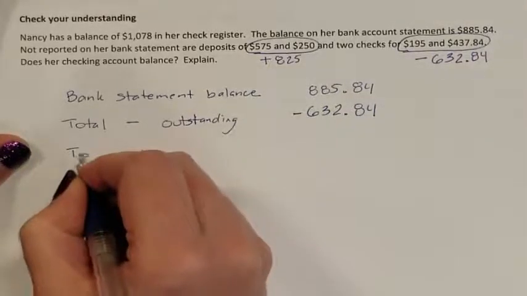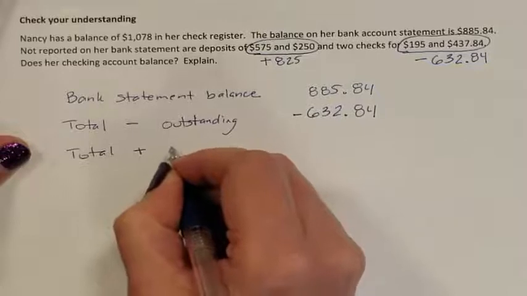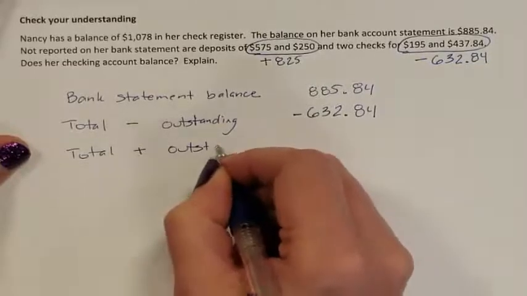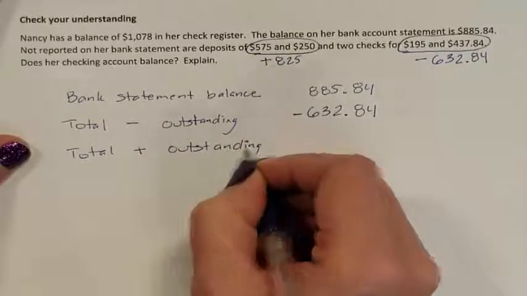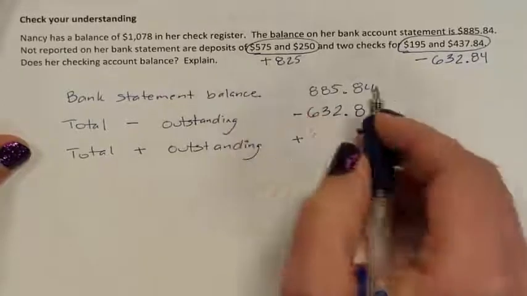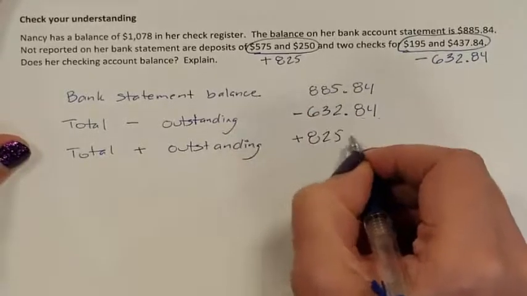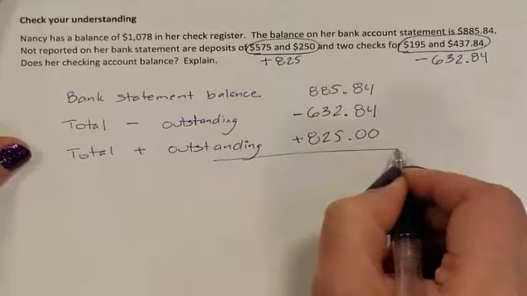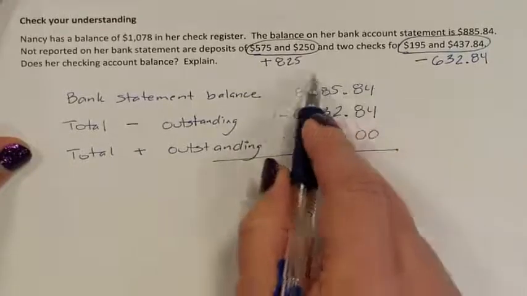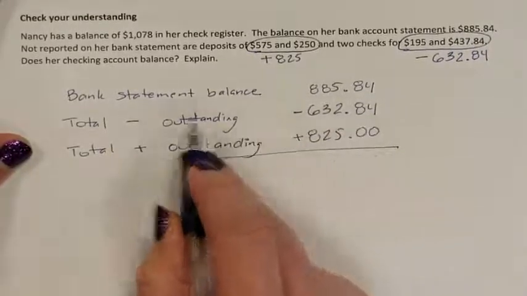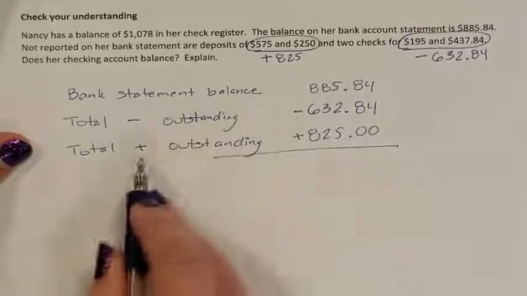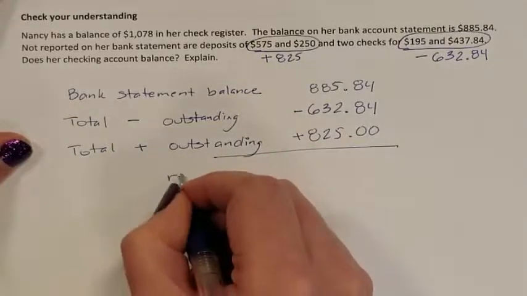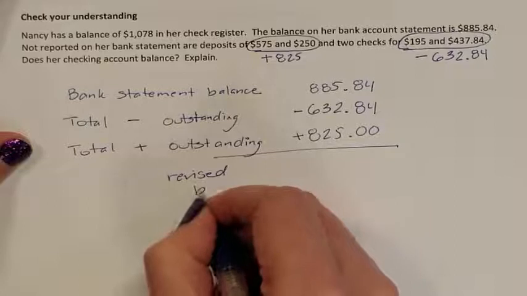You are then supposed to add the outstanding deposits, the deposits that had not been made yet. So adding the deposits that she was supposed to have is $825. If I do this, what the bank says, the withdrawals that were missed and the deposits that were missed, this will give us the revised balance.